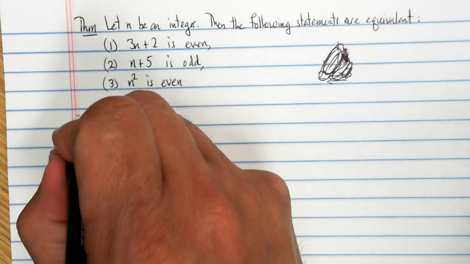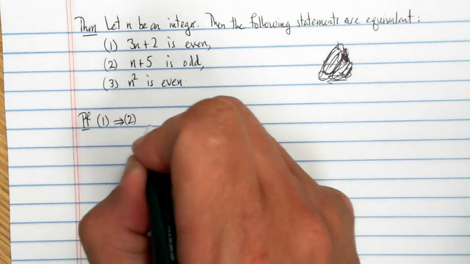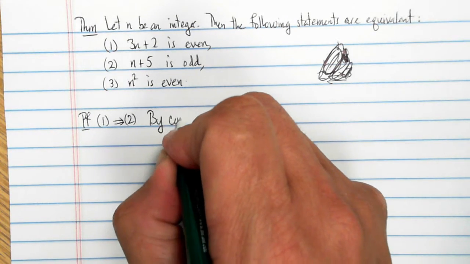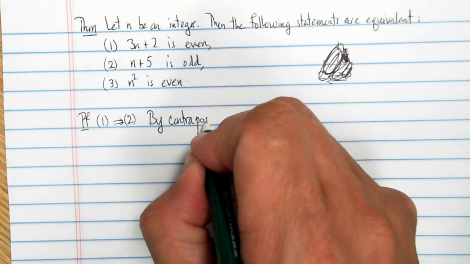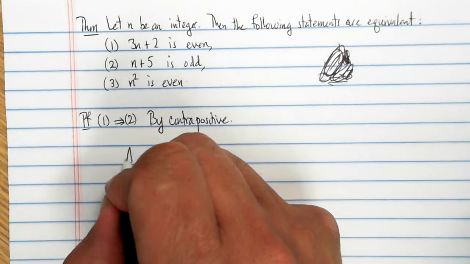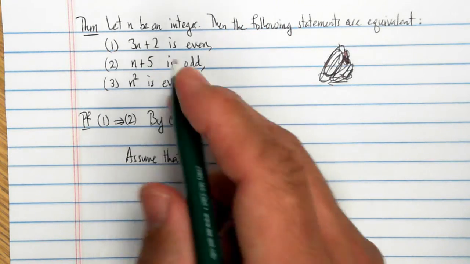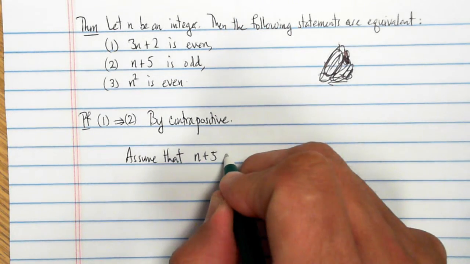Okay, so proof. 1 implies 2. We're going to do this one by contrapositive. Assume the negation of 2, so assume that n plus 5 is even.